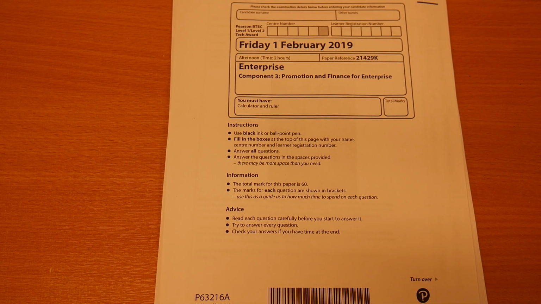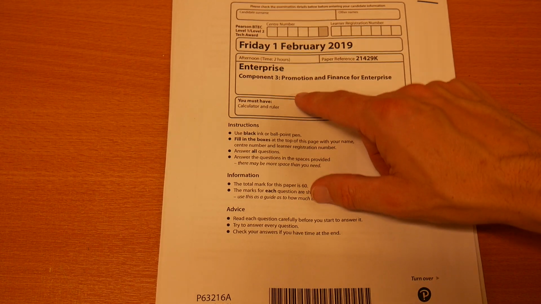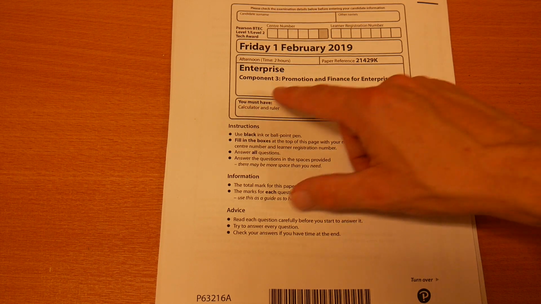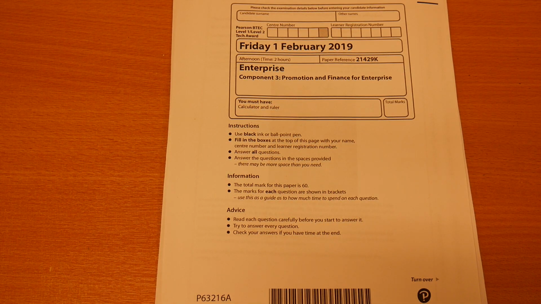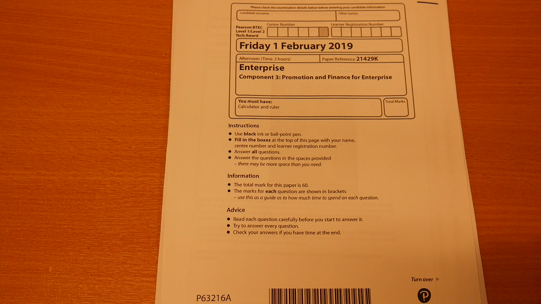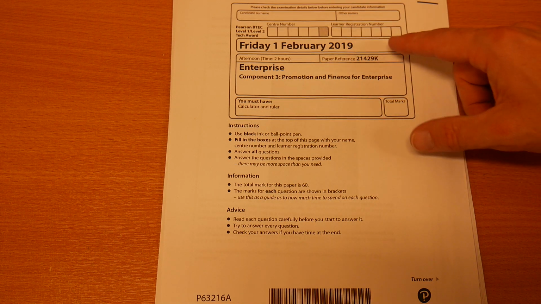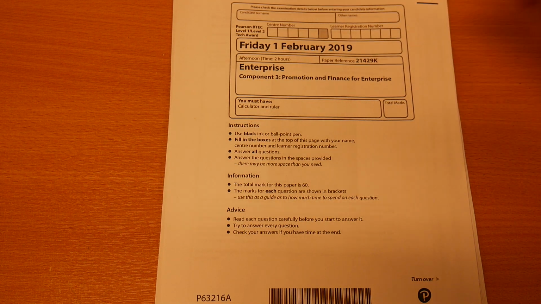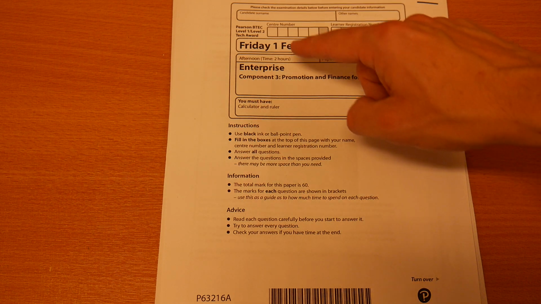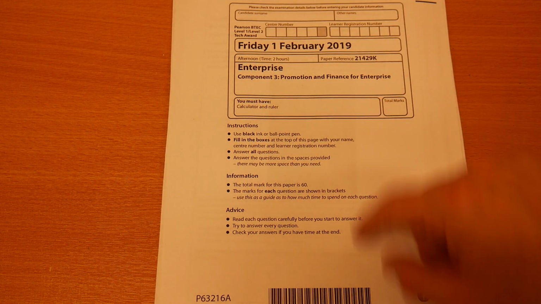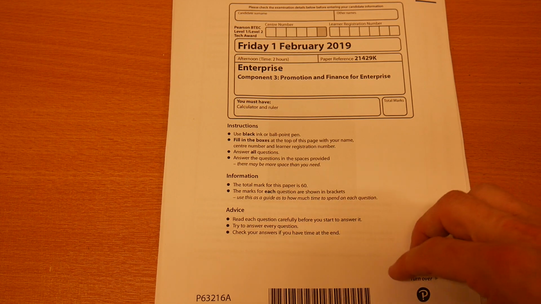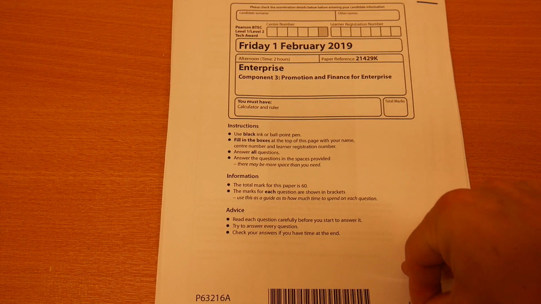Hi everyone, so we're going to take a quick look at the Enterprise BTEC Level 2 Component 3 Promotion and Finance for Enterprise exam paper here. So this is a real exam paper, not a sample paper. This is from February 2019. It's a 2-hour paper, got to use black pen, and it's 60 marks. Okay, so let's take a look.